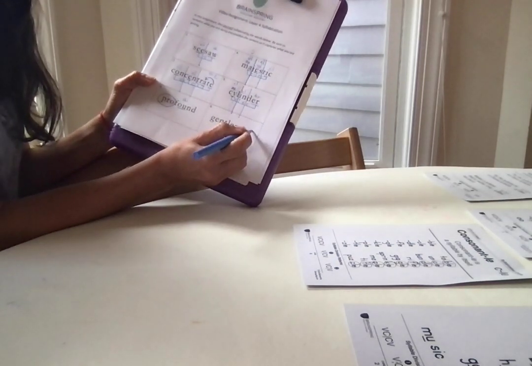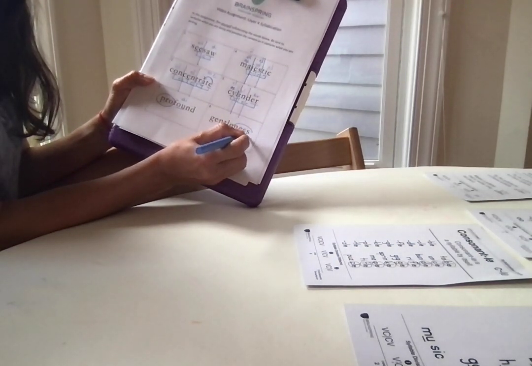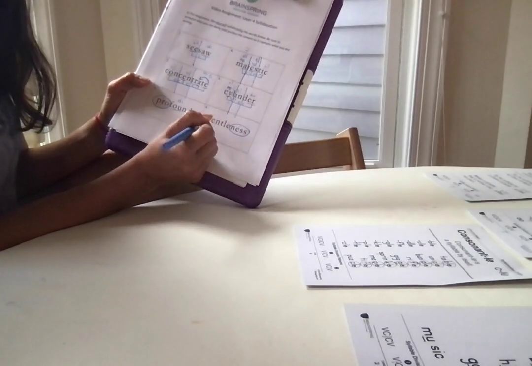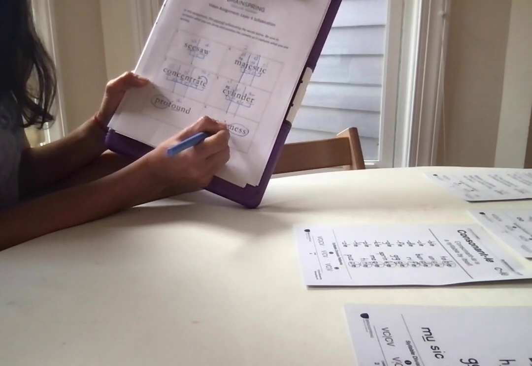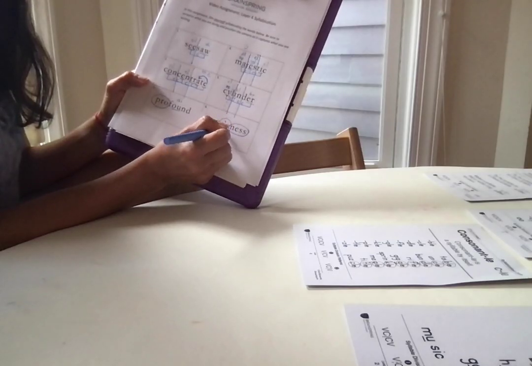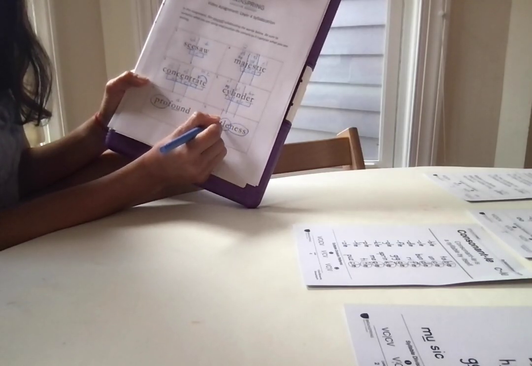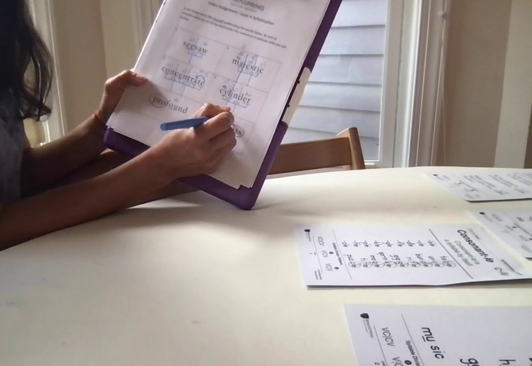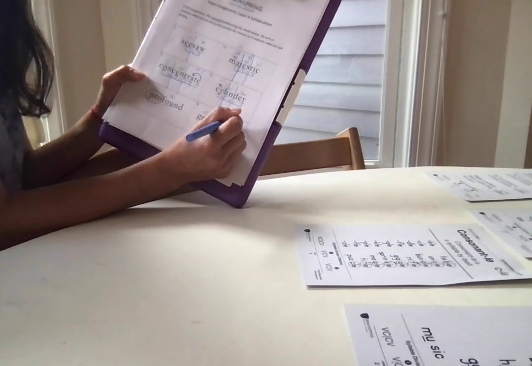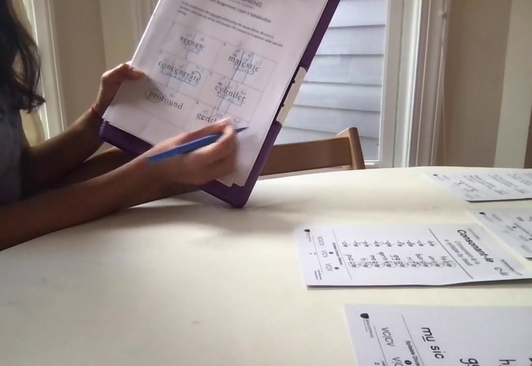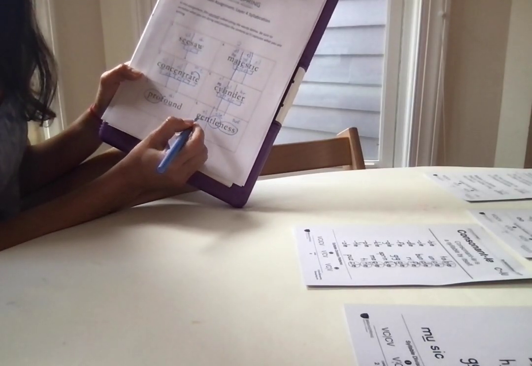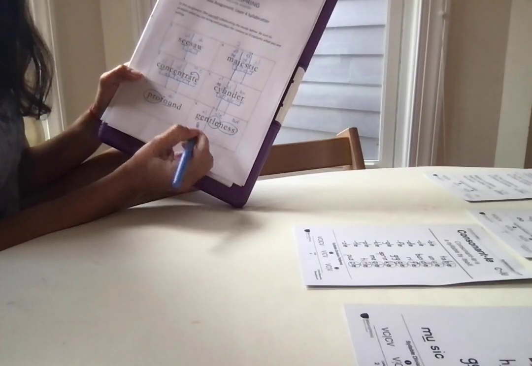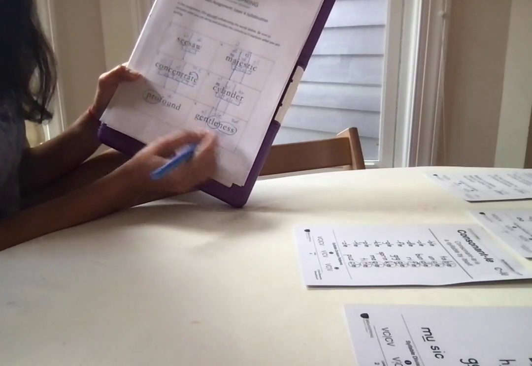I see a suffix, so I'm going to draw a circle around it. Now I'm going to look at the vowels. I see an E, and now I see another E, but it's a consonant L-E, so I'm going to circle that also. I'm going to draw a line over here. I see closed. I see C-L-E, and then this right here is a suffix. I'm going to read gentleness. Gentleness. That's the whole word, gentleness.